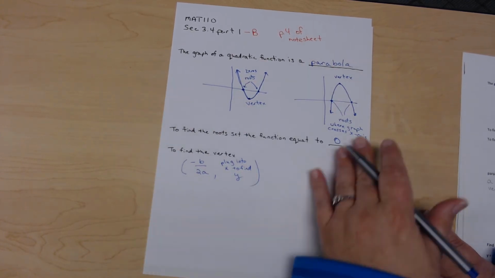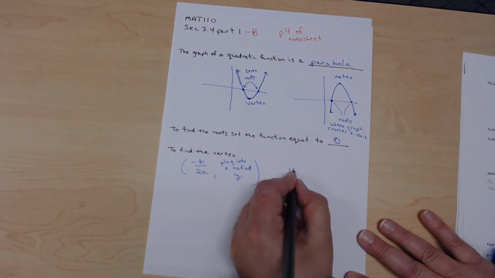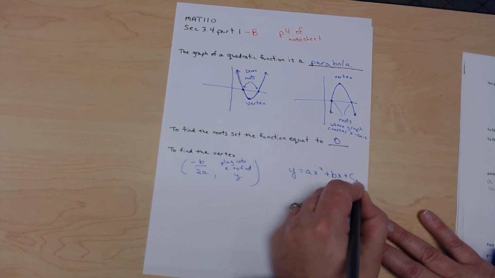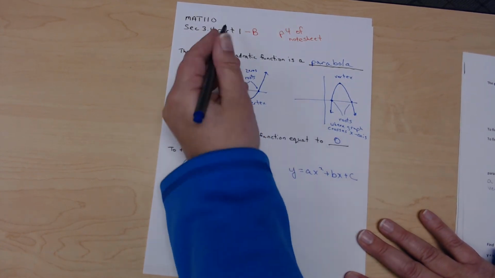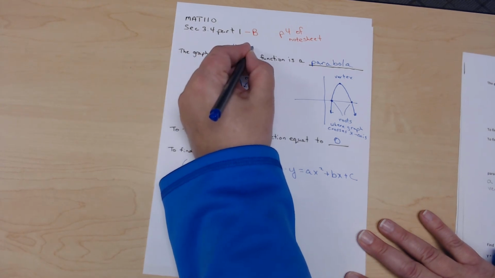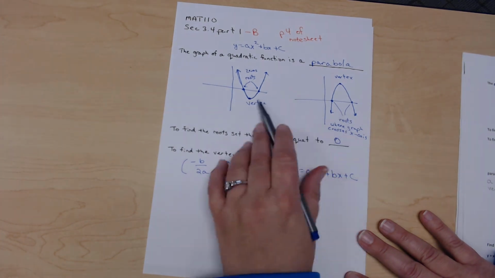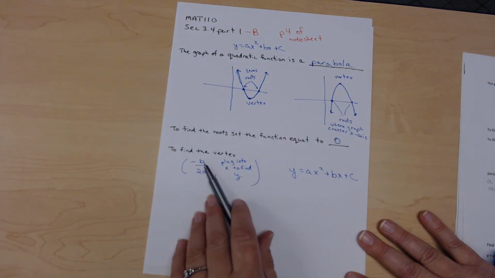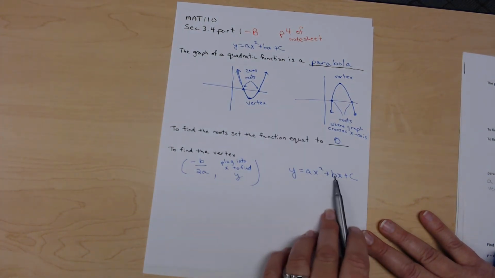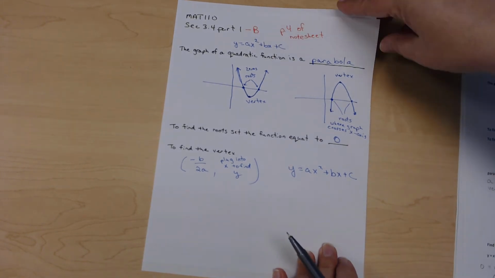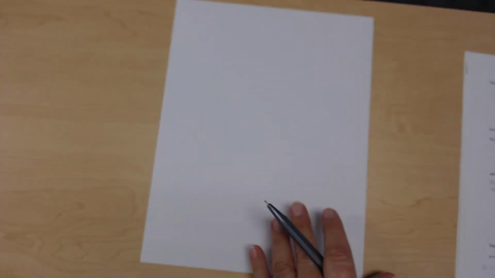Remember, all of this, maybe I could even put it up here, is based off of y equals ax squared plus bx plus c. Okay, a quadratic function, y equals ax squared plus bx plus c, graphs these parabolas. Okay, and where do I get b and a? B and a. Okay. All right, let's do one more thing and then we'll just do a few.